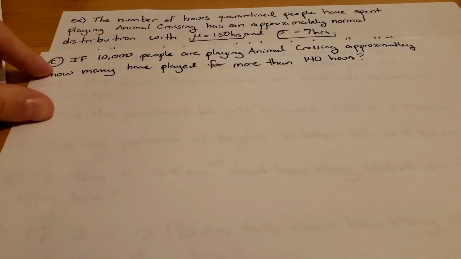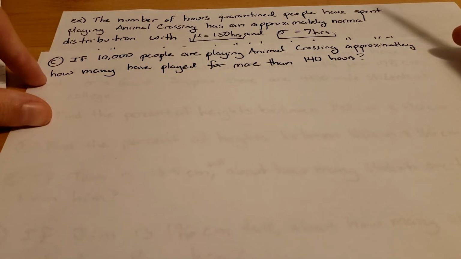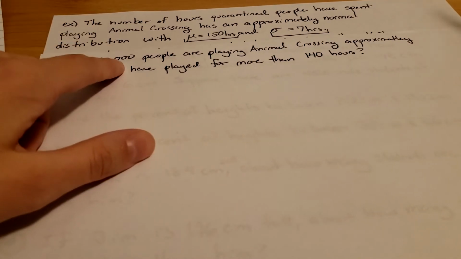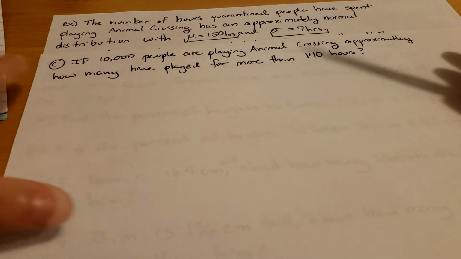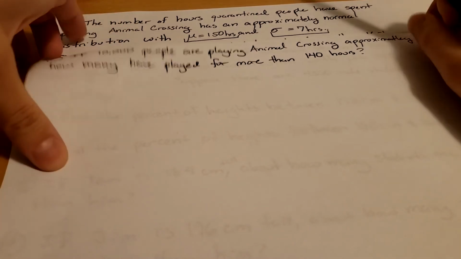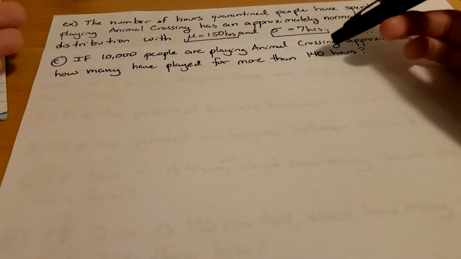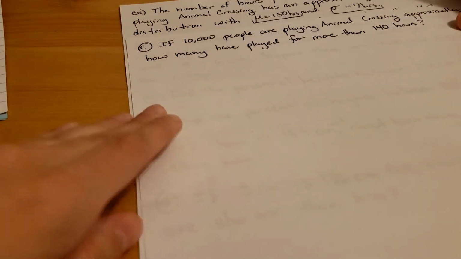So let's look at part C. Now we're being told 10,000 people are playing this game, and we want to figure out approximately how many of them have played for more than 140 hours. So we'll ignore the part about 10,000 people right now and figure out an exact amount instead of a percentage like we've been doing for now. The first thing we will do is treat this like another type of problem and figure out the amount of area that's going to be represented as people playing for more than 140 hours.